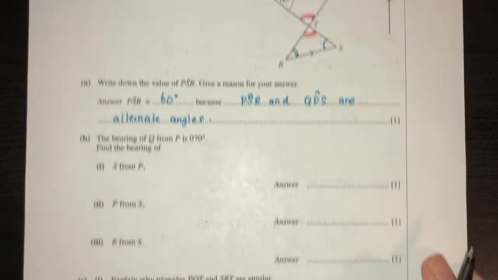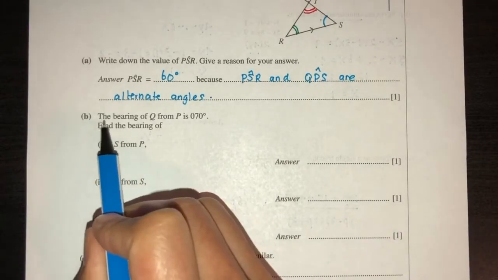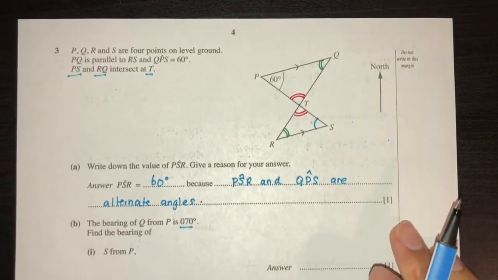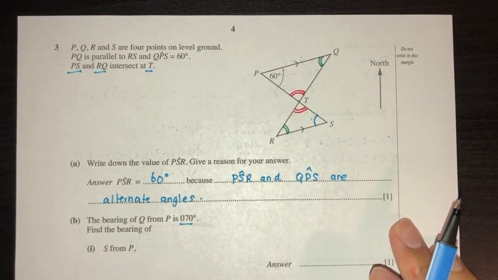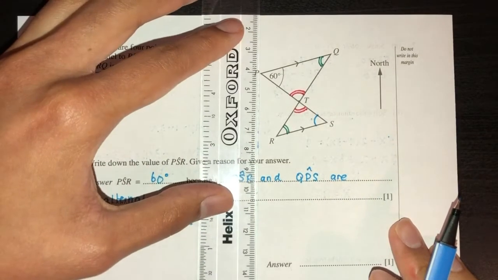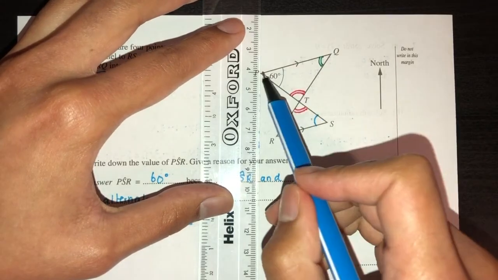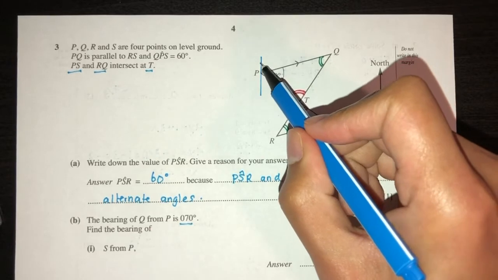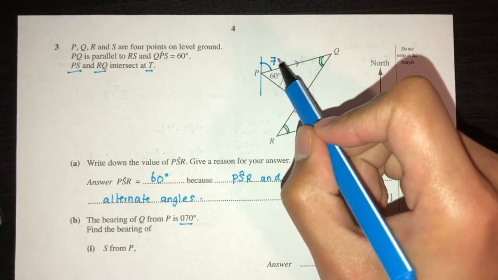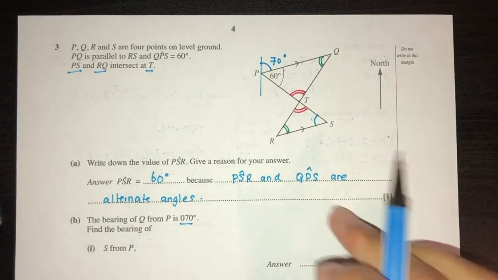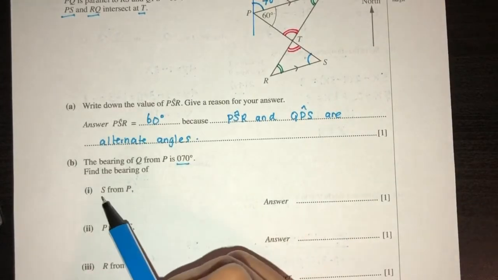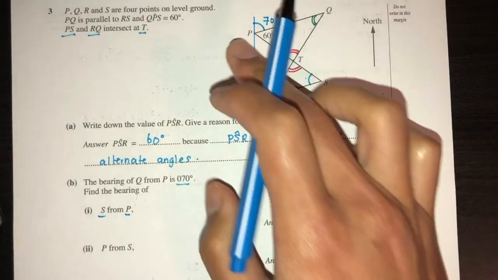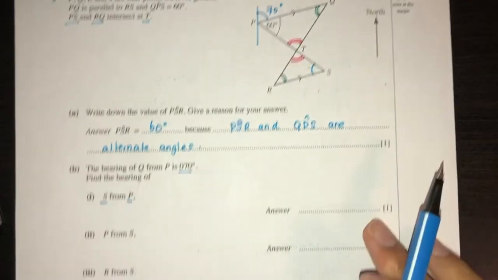That's the reason why. Now for part B, the bearing of Q from P is 70. So how do you find bearing? You have to go to your point P, you have to draw a north line, and the bearing of Q from P is 70. Okay, this is given to us. Find the bearing of S from P. So S is here, from P will be 70 plus 60, that should be 130.